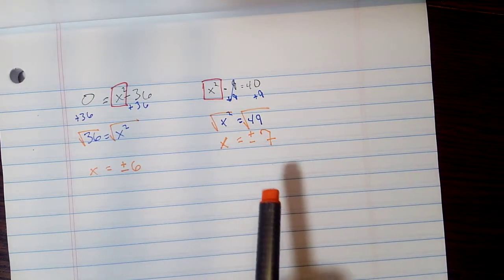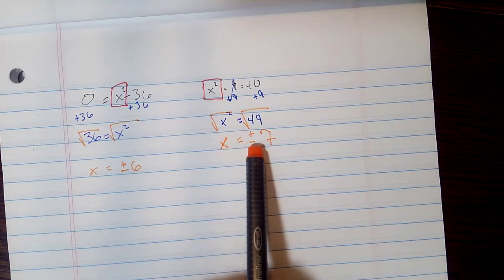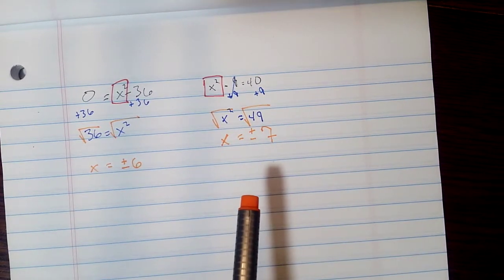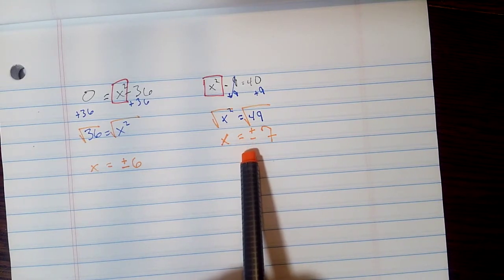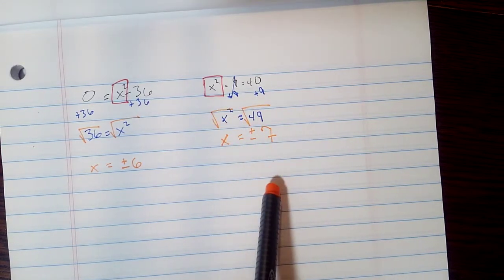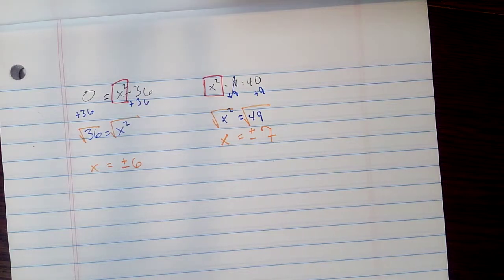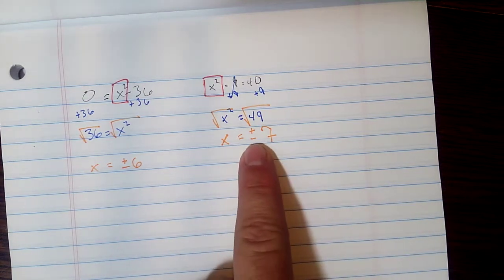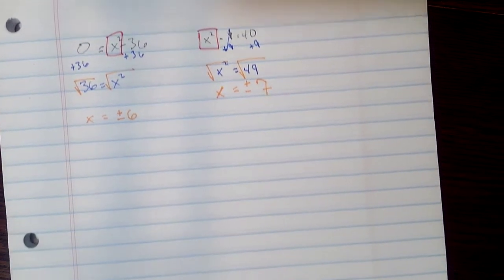On these, you do want to put the plus or minus. Or you could say x equals 7, or x equals negative 7. I think that's how they do it in the book. Either is fine. I just need you to know that positive 7 would work and negative 7 would also work, that both of those are valid answers. In last week's homework, they would generally ask you for one or the other. But for these, since we're solving equations, both are possible answers. So you want to do both, and just write the plus or minus. It's a little easier.